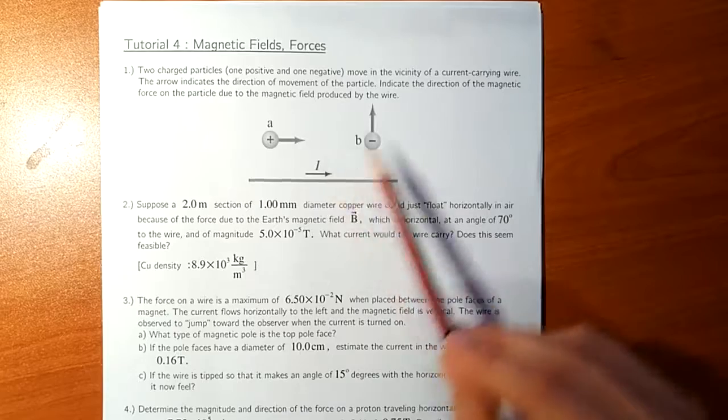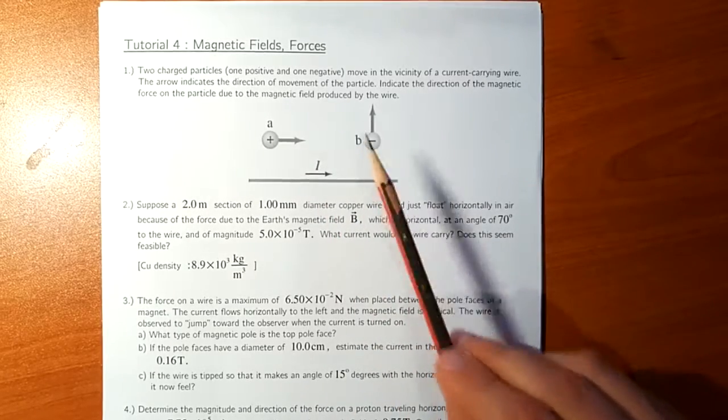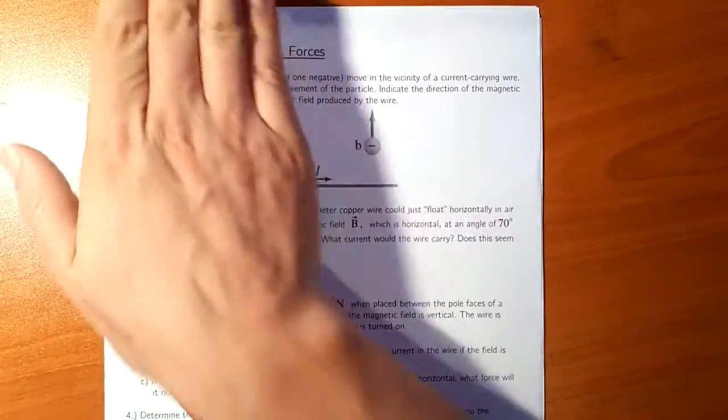Okay, so it's not stated, but we're not going to consider the effect these two have on one another. We consider the case like that, and then like that. Okay.